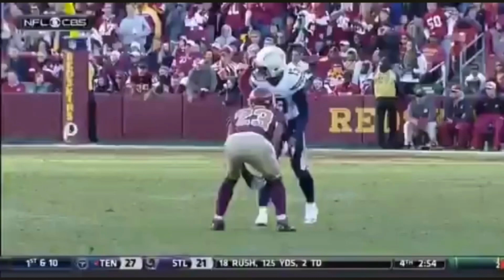Let's get started. So first thing we're going to be looking at is this split release here. So he's just going to be splitting. The goal of this is to kind of freeze this DB, and then I really have to make sure that I accelerate off this line. So I kind of just change the tempo and split, and then I burst upfield, right?